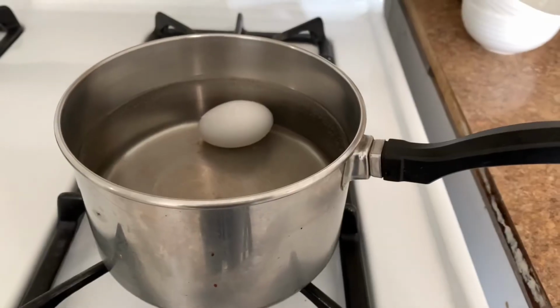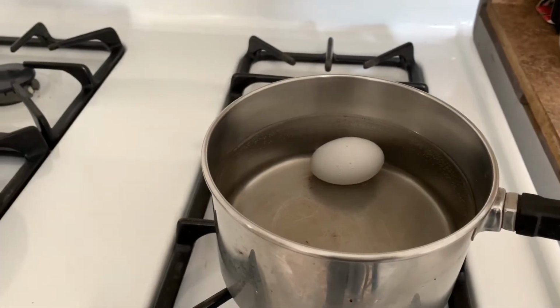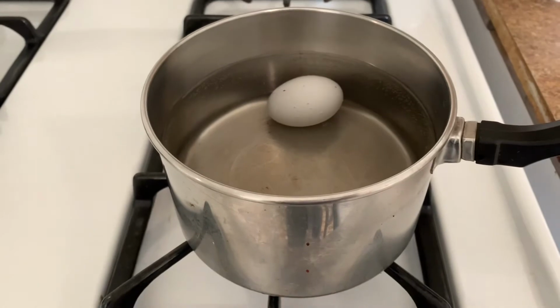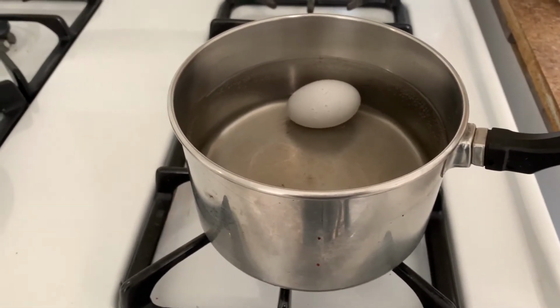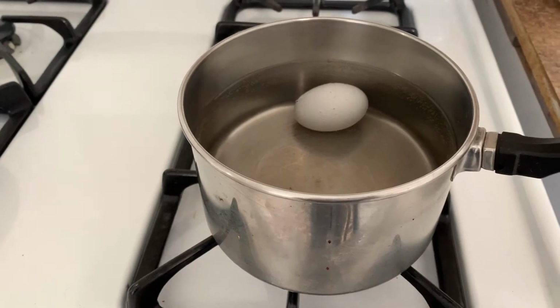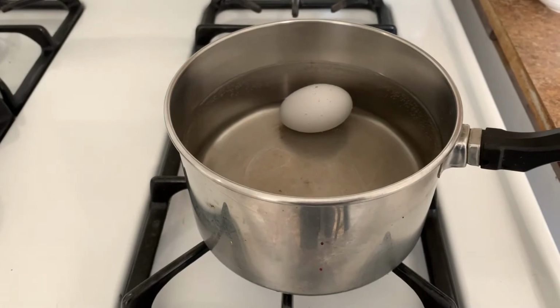So what we're gonna do first is boil this egg. So the process is super simple. All you need is a pot, some water, and an egg. And you allow the water to come to a boil and let the egg sit in there for about 6 to 8 minutes. And by then, the liquid egg should have fully solidified.